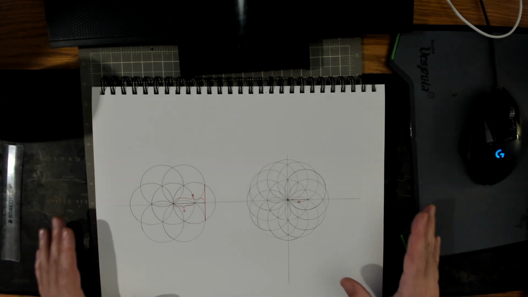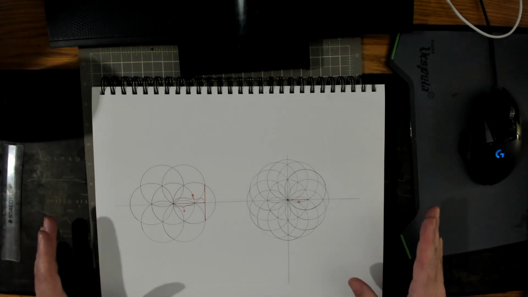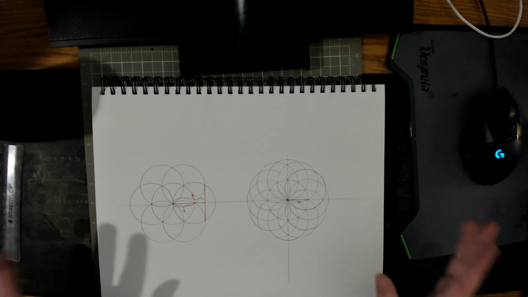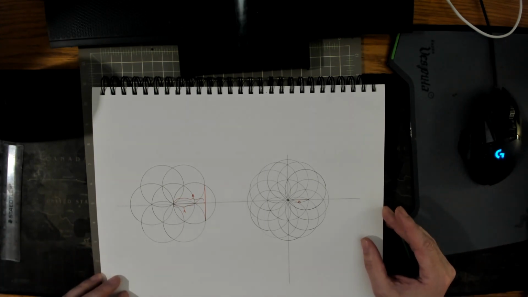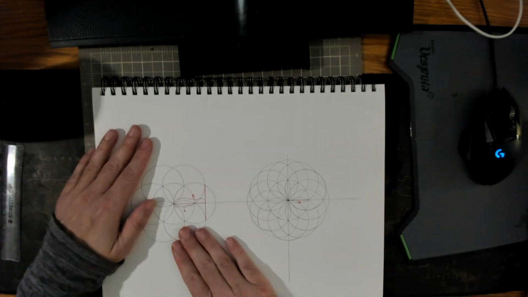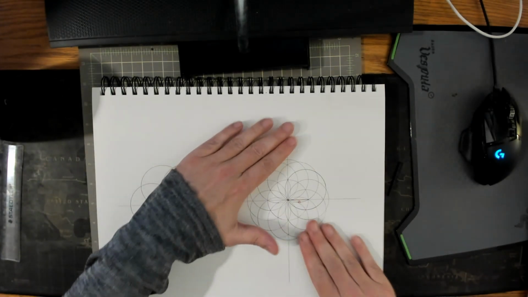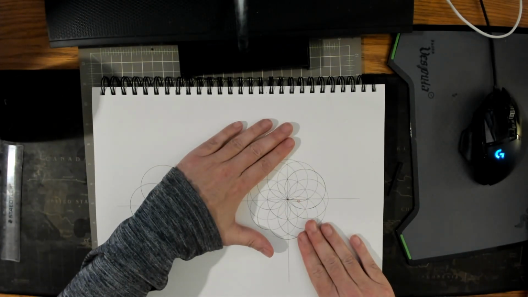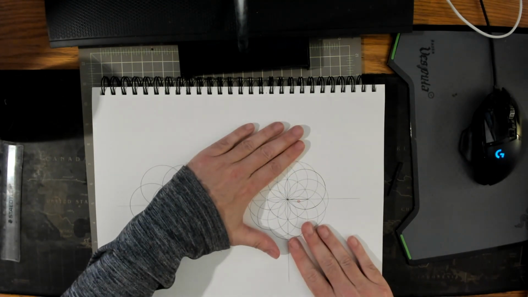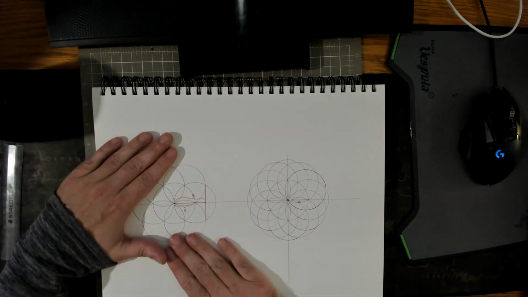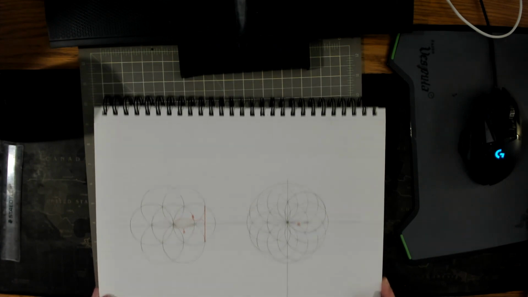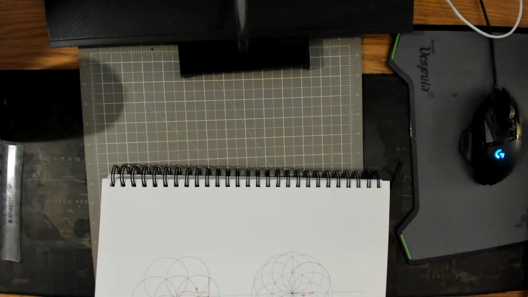I hope that makes sense, because watching me draw it will take quite a few minutes, and I don't want to put you through that. Okay, but keep in mind, we've got our seed, and then on top of that, we've got our double seed, and the double seed is 1.5 times the radius of the original seed. So let's take a look at that. Bear with me, I'm going to flip my page here.